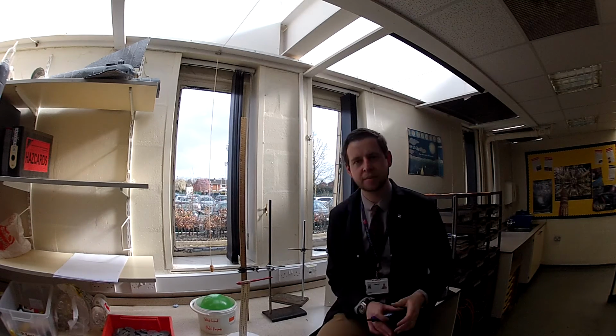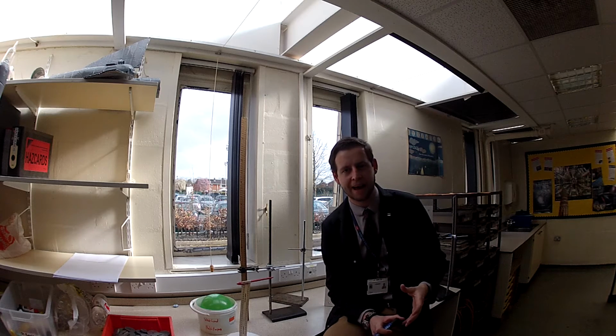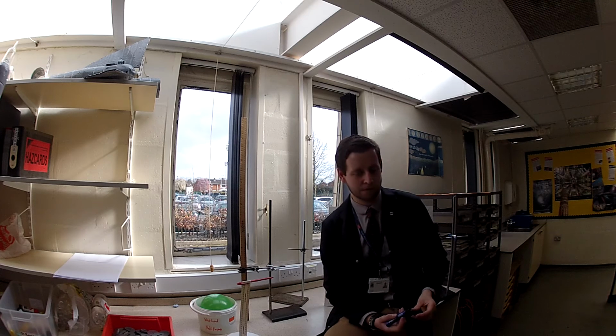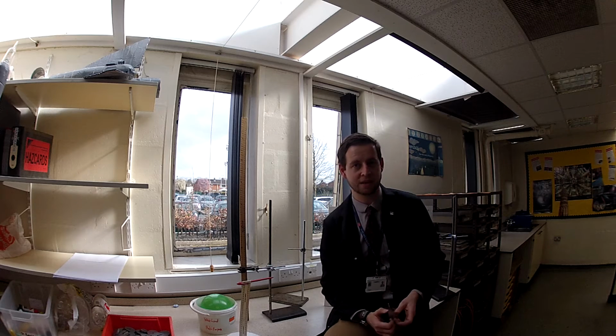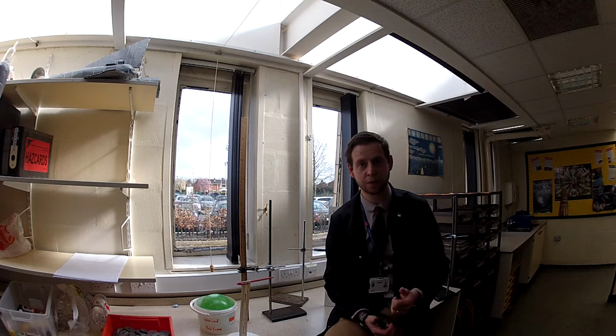Okay, this is a demonstration of Boyle's law. Now, Boyle's law is all about the volume and the pressure of a gas, an ideal gas. Now, these two things are not completely disconnected. One affects the other. If I change the volume, I'll change the pressure. And if I change the pressure, I'll change the volume.